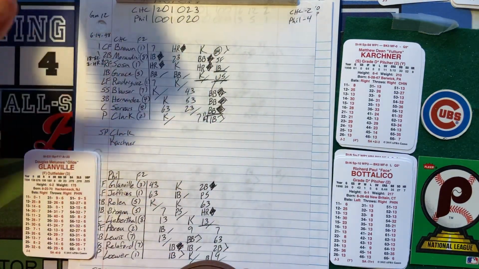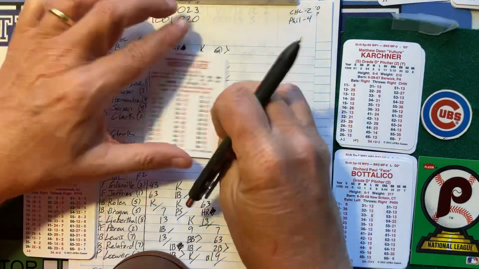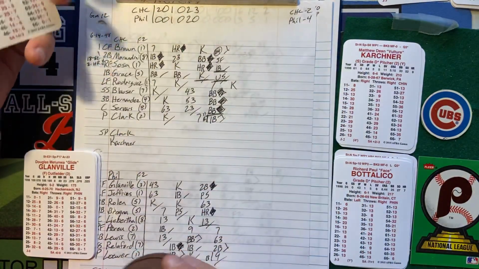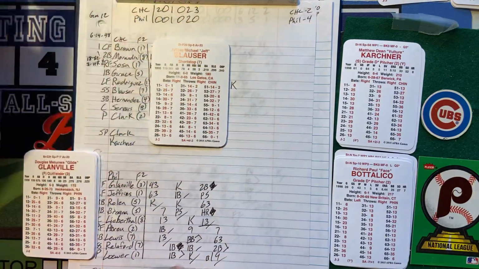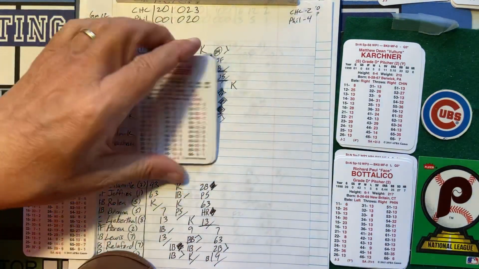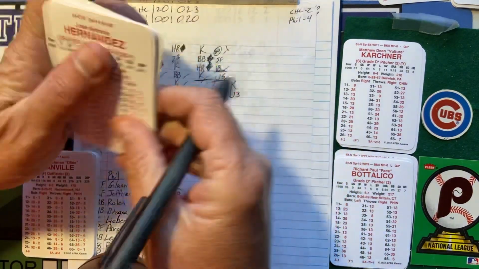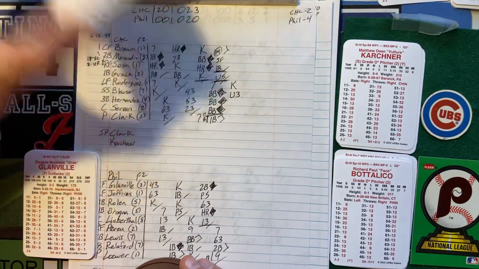So Rodriguez leading things off here. 46, struck him out. So that's a 0 for 4 day for Rodriguez. There's Blauser, 0 for 2 with a walk, scored a run. And a 56, a 12. He'll ground 1 to first base. Bronya steps on the bag for out number 2.